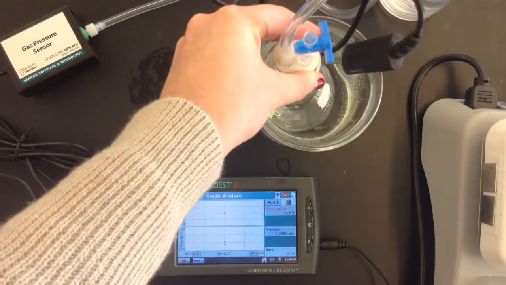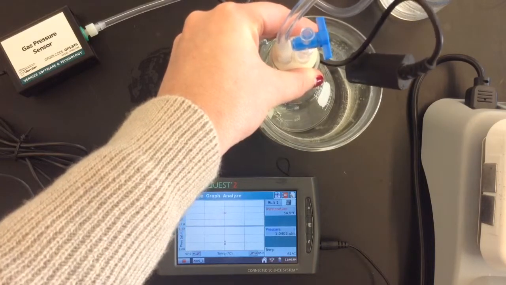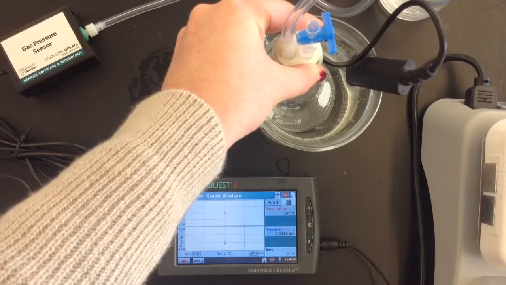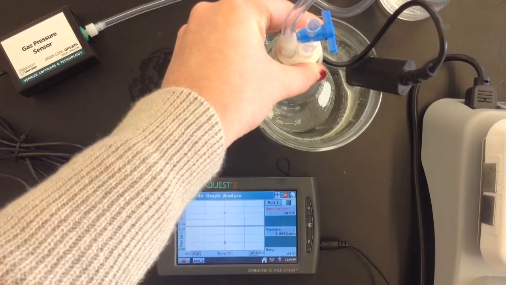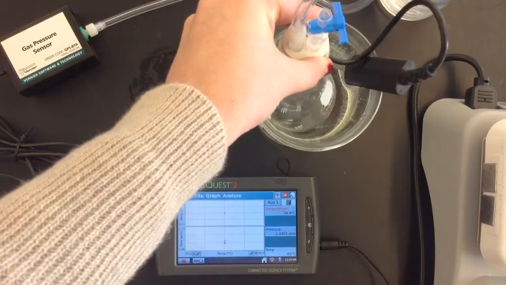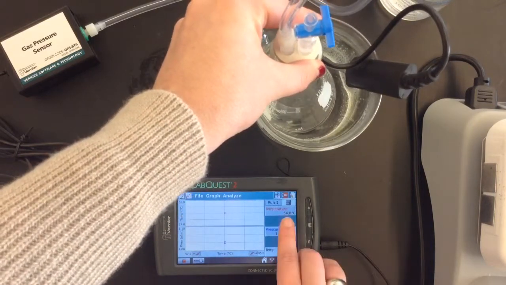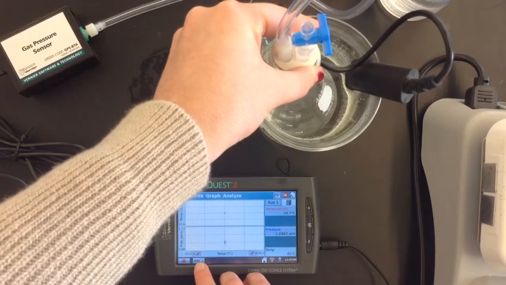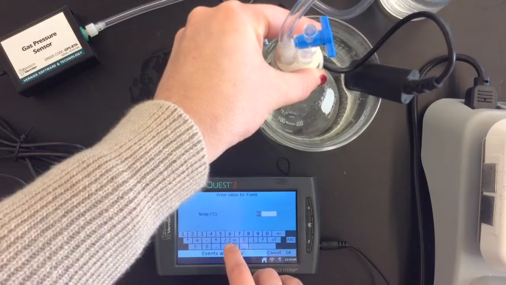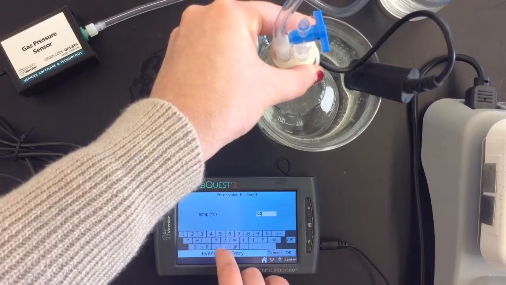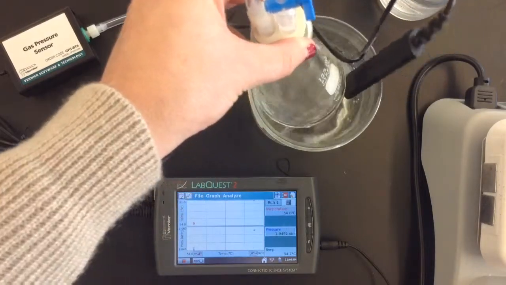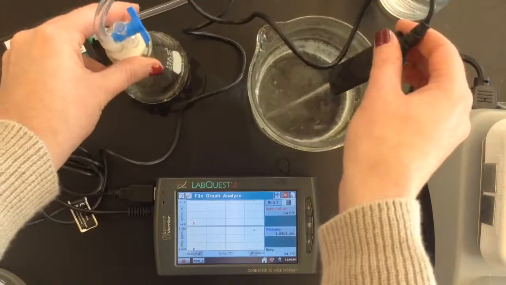Okay, so I'm going to do the same thing. I'm going to wait for the temperature and the pressure to kind of level out. So that seems to be about good. So I'm going to go ahead and read my temperature. My temperature is 54.8 degrees Celsius, or 54.7. I'm going to hit keep. I'm going to type in 54.7, hit OK, and now I'm going to do that again. So I have 2 data points. I need at least 4 more.